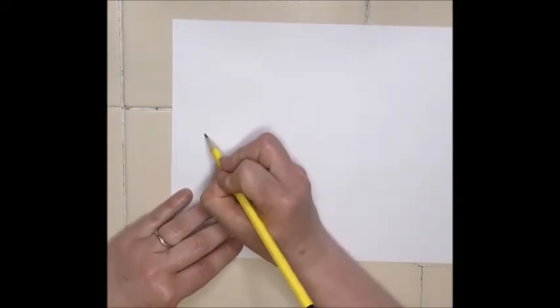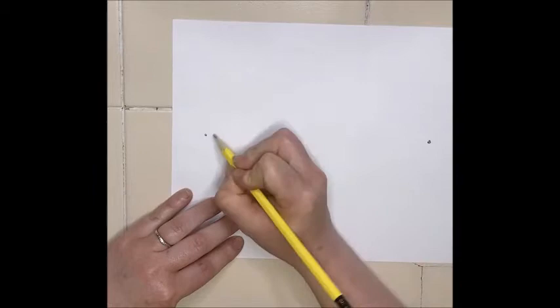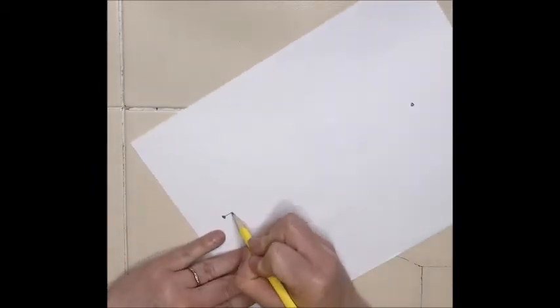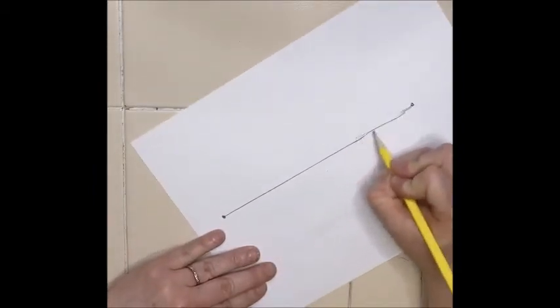Hey guys, today's going to be a pretty short video. I had a request to show you how to do 2-point perspective with round things. So I'm just going to make my 2 vanishing points here and my horizon line, remember, okay?